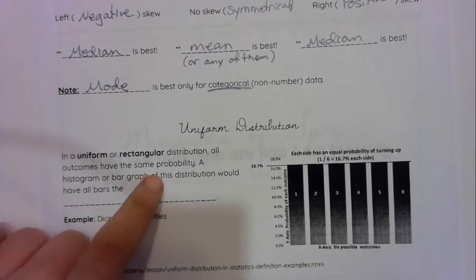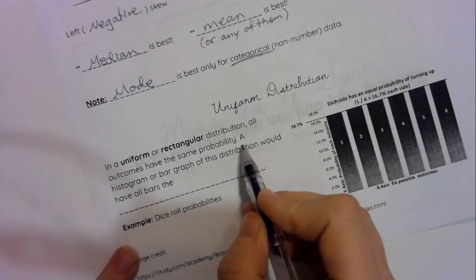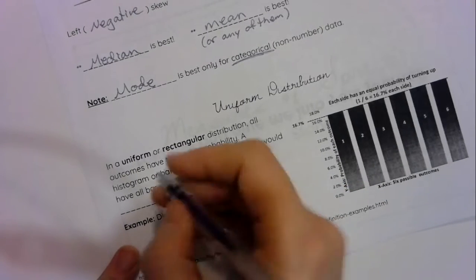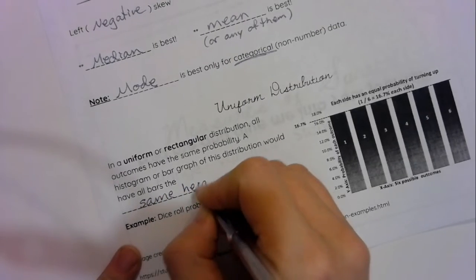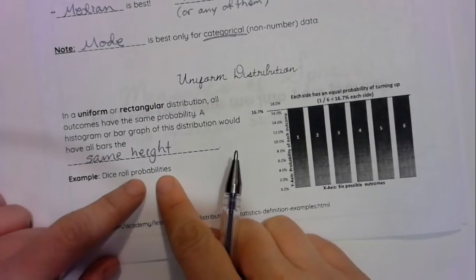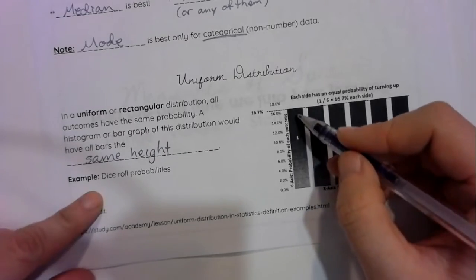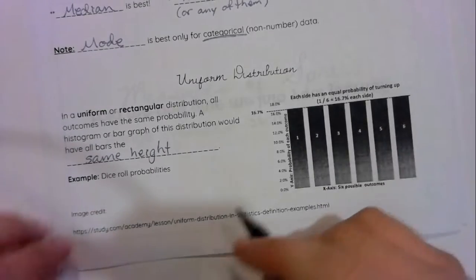Then a uniform distribution is when really all your chances are the same. So all outcomes would have the same probability. A histogram or bar graph of this distribution would have all bars the same height. And our example here is dice roll probabilities. If you're looking at the theoretical probability, all sides have the same chance of coming up.